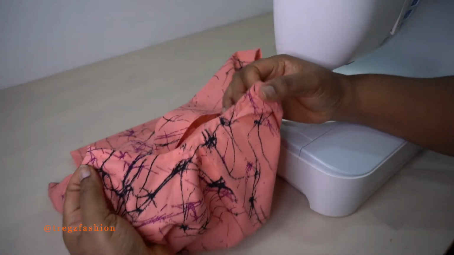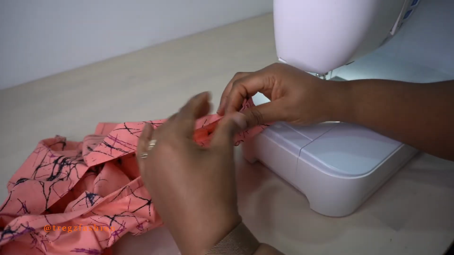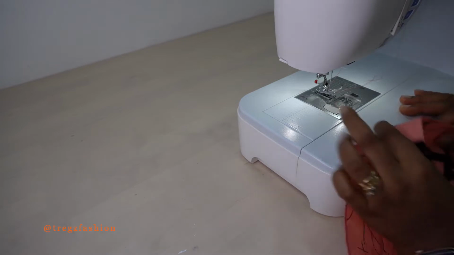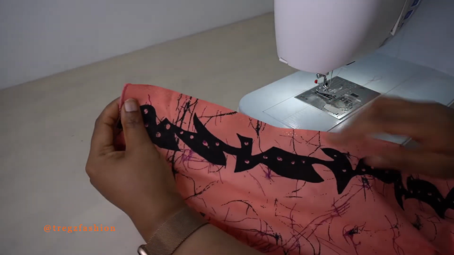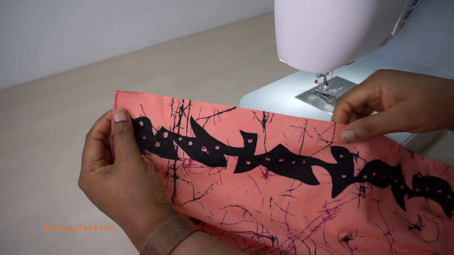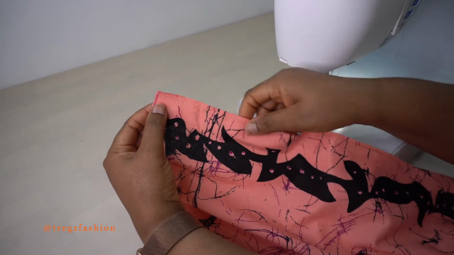So you have something like this. Now you take it to the ironing board, and then you're going to iron it out very nicely. Now the next thing will be for us to put gathers on our first tier and then attach it to the upper section. So we're going to run 2 lines of gathers here.